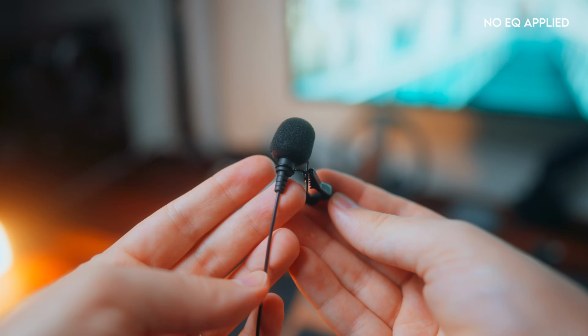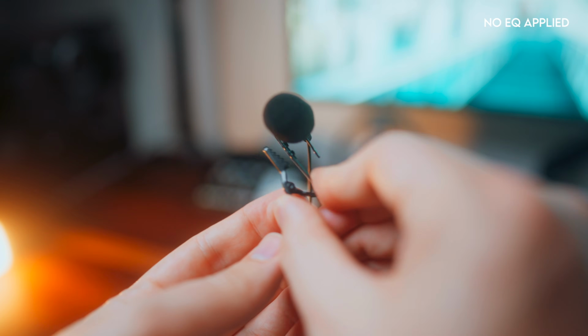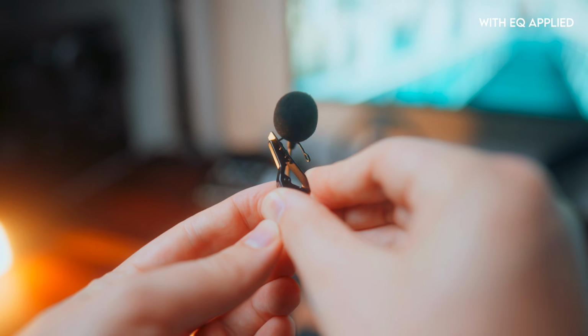Now, there are a few cons with a wired lapel like this. The first is that they can be a bit more tricky to put on because you kind of do need them to be pointing up towards your mouth.